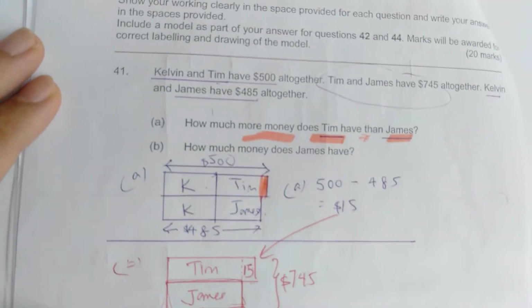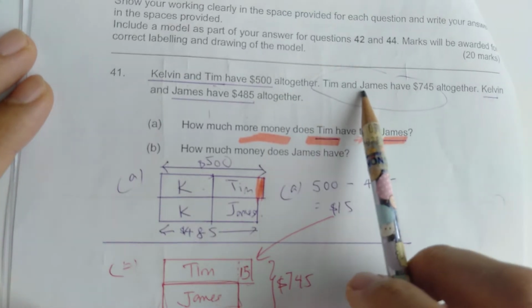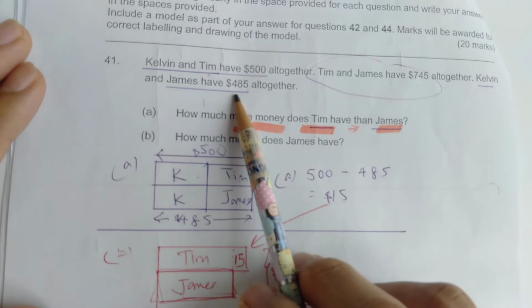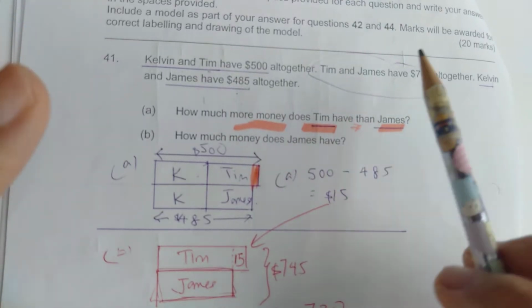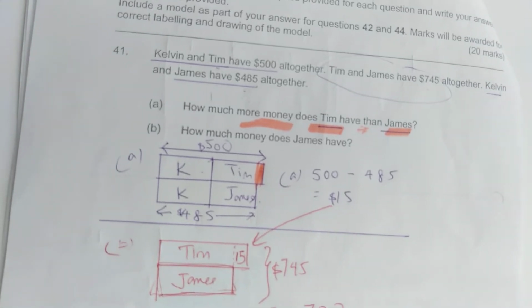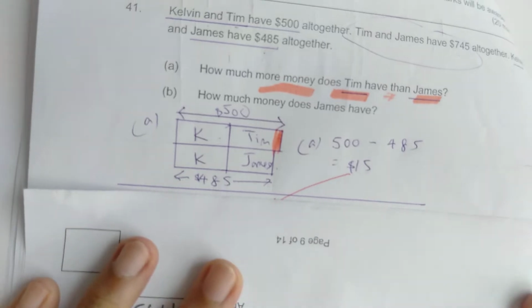Okay, let's start now. Calvin and Tim have $500 altogether. Tim and James have $745 altogether. Calvin and James have $485 altogether. Sounds very confusing, right? So I will use a model to try to understand this question. I will cover the bottom part first. Just do the first part.